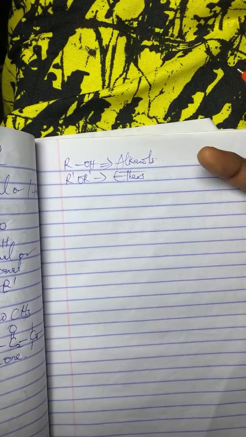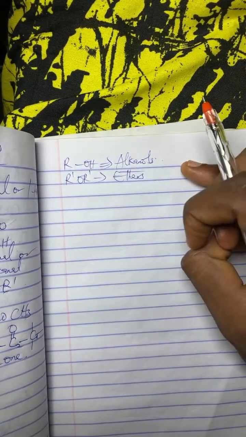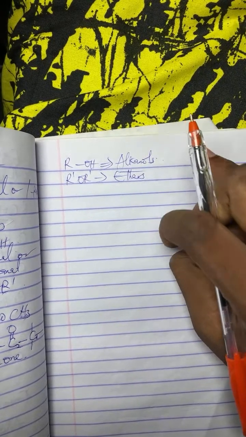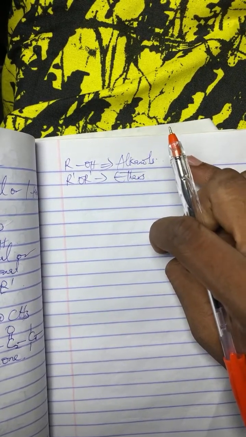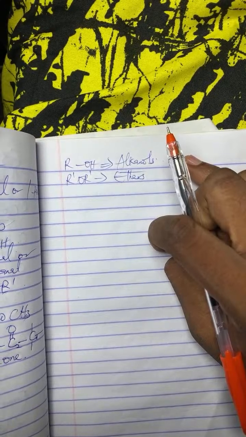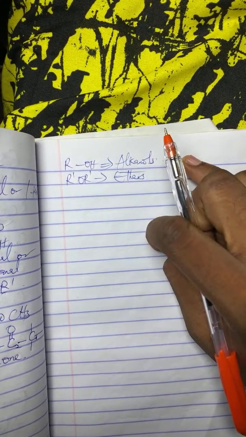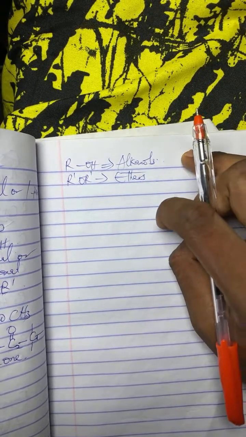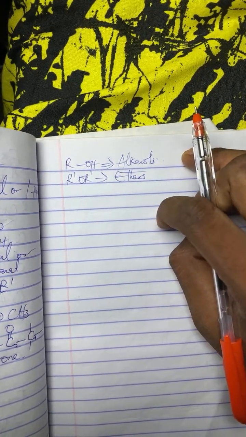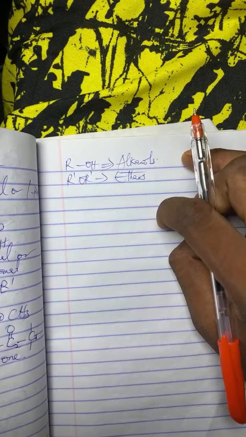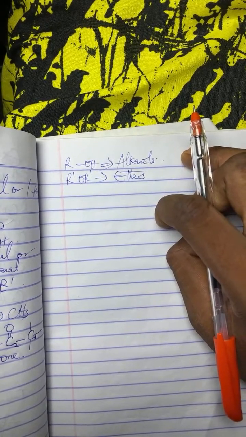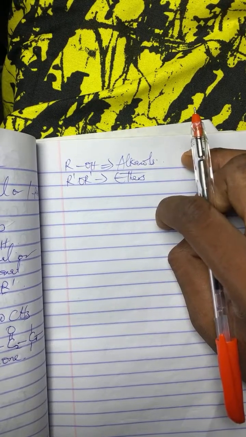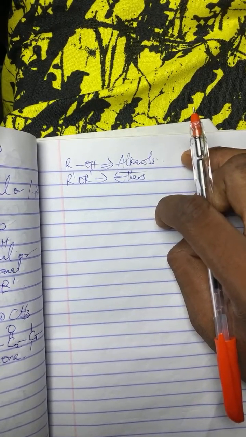And I told you that under monohydric, we have primary alkanols. Why is it primary? Because the OH group is attached to a primary carbon atom. A primary carbon atom is a carbon atom that is attached to only one other carbon atom and other substituents, like ethan-1-ol. Now we have secondary alcohols. Secondary alcohols are alcohols that have their OH group attached to a secondary carbon atom, like propan-2-ol.